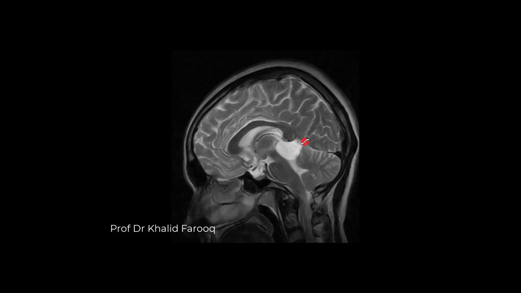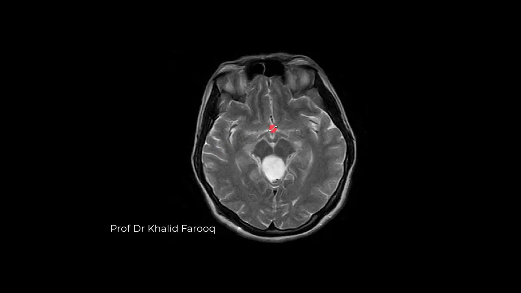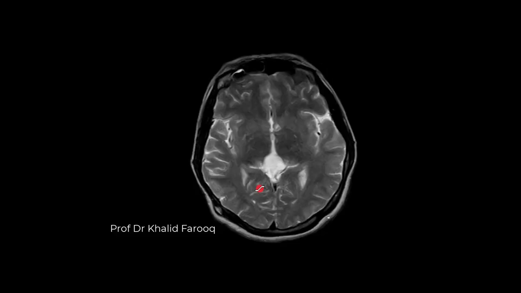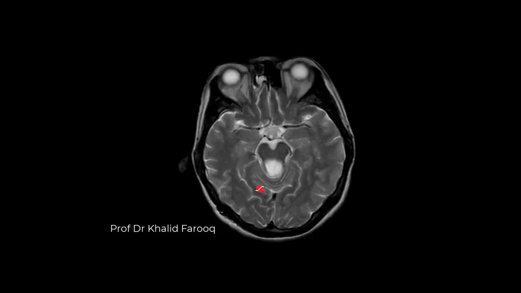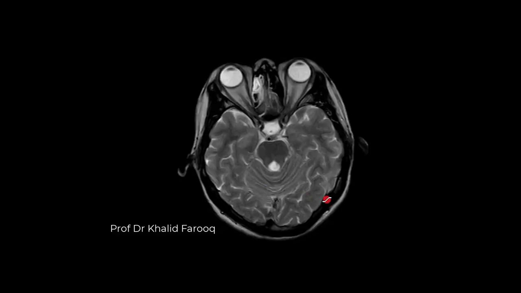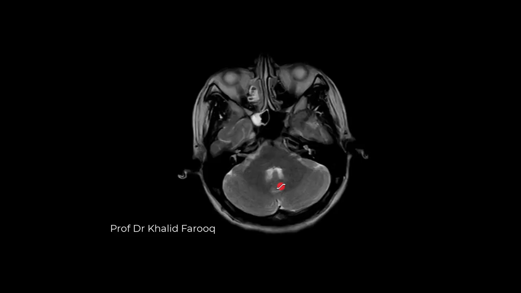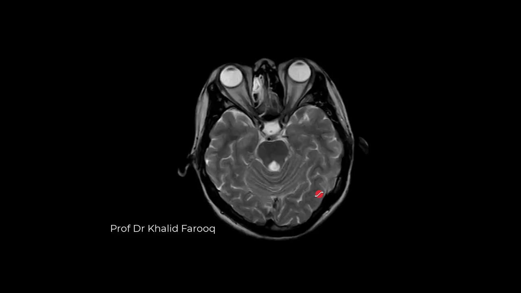Let's see axial images. Here we can see axial T2 weighted sequence. And this is fourth ventricle, vermis, cerebellar hemispheres, 7th 8th nerve complexes, basilar artery. Here we see there is widening of the cerebral aqueduct.